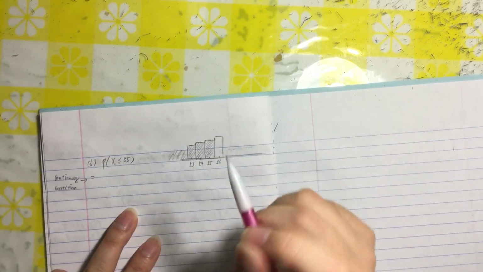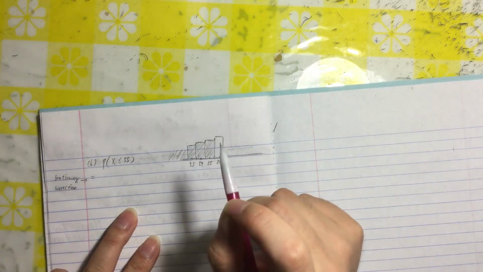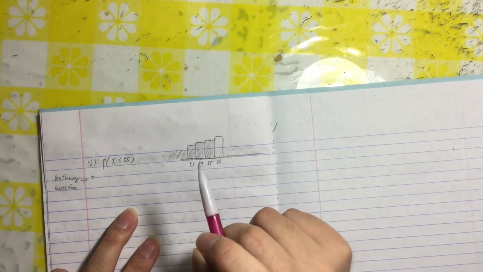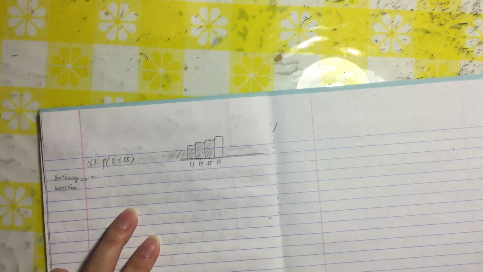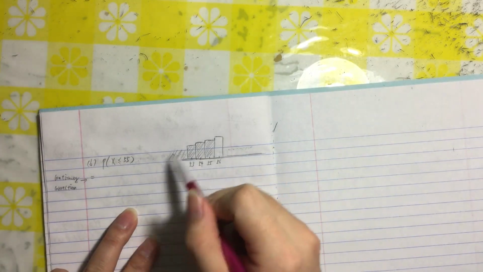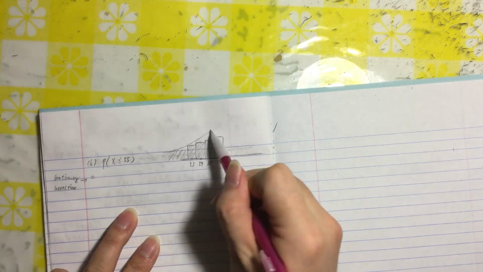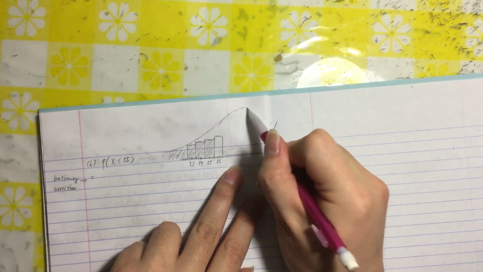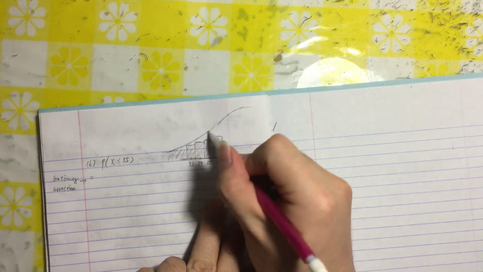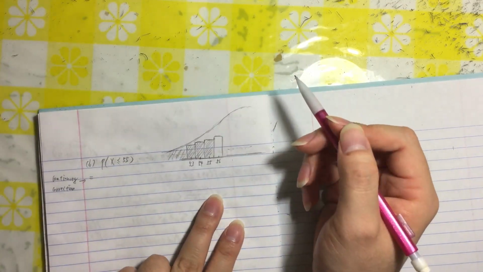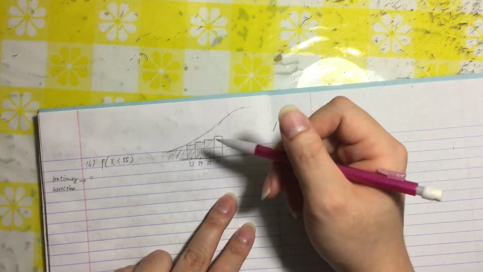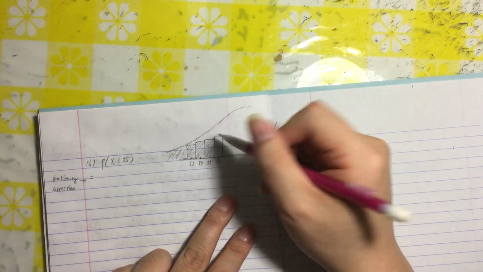We know that when lambda is sufficiently large, by central limit theorem, this Poisson random variable x tends to a normal distribution. And when we use normal approximation, we're looking for probability under the curve over these bars.